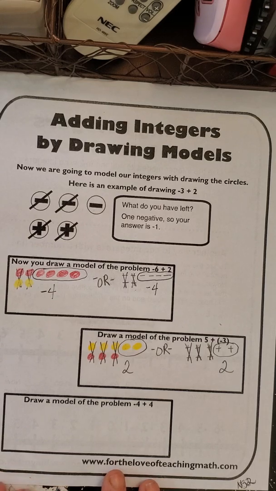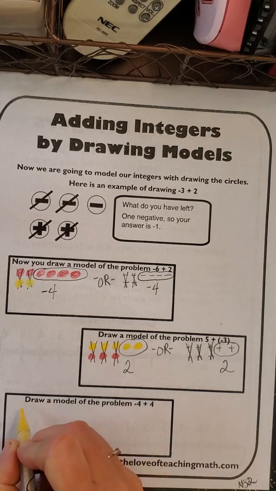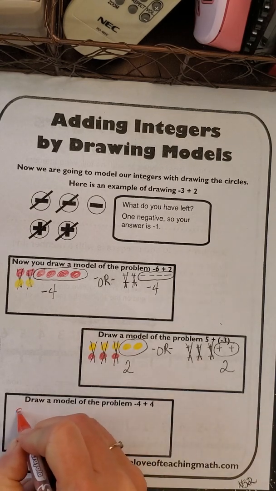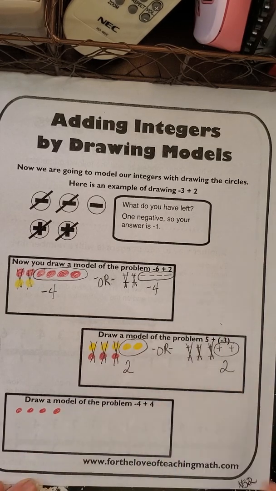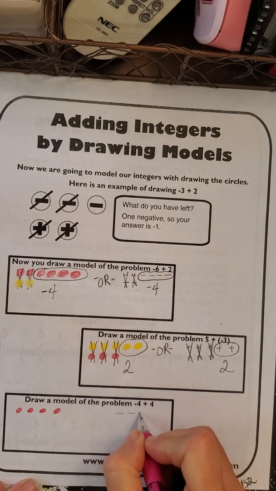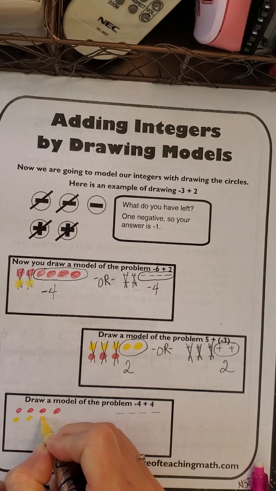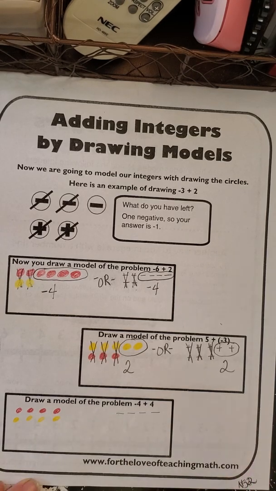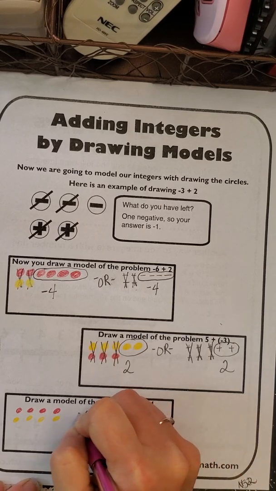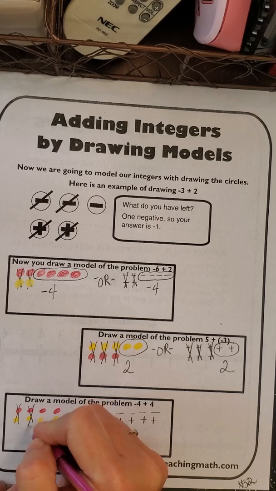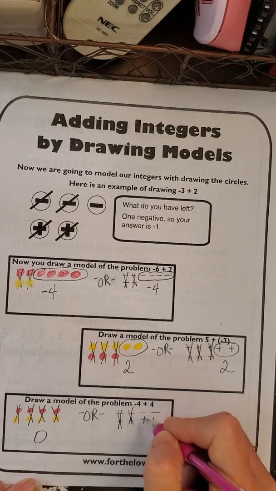Okay. And the last one is -4 plus 4. So -4, something in red. 1, 2, 3, 4. Go ahead and draw those negatives. Plus 4. 1, 2, 3, 4. Mark out my 0 pairs. I'm left with nothing, so my answer is 0.